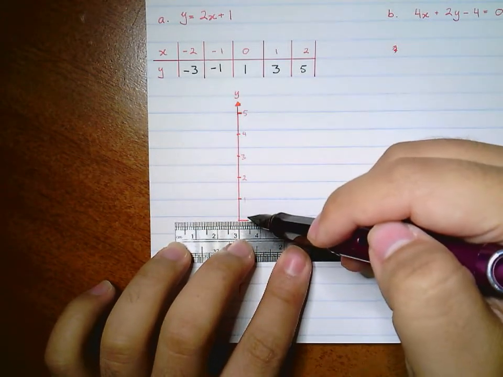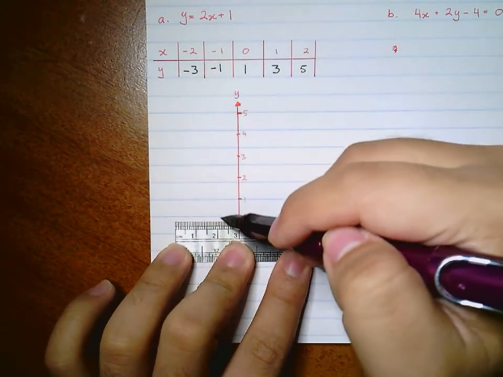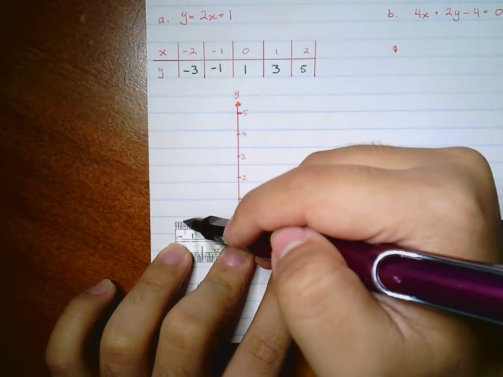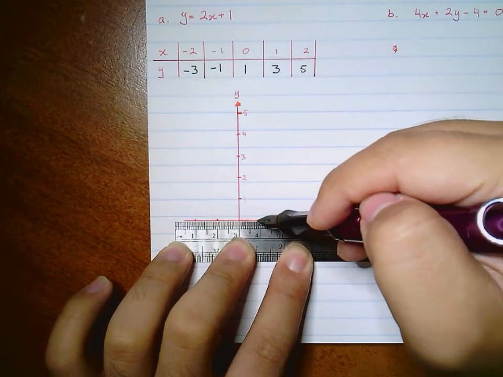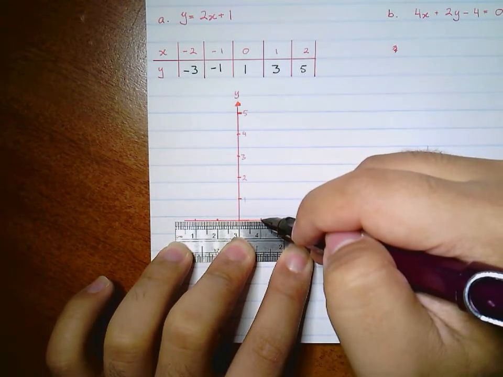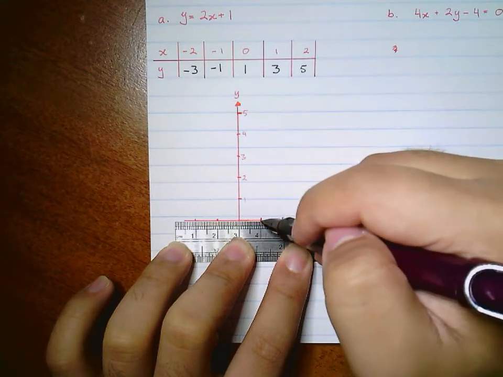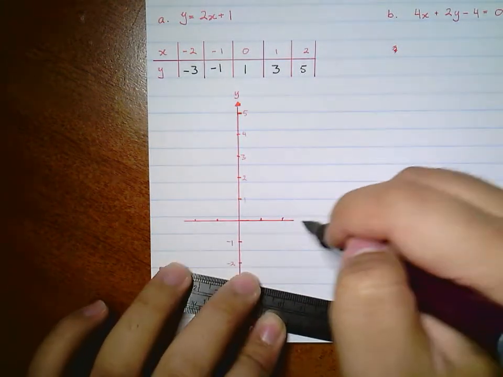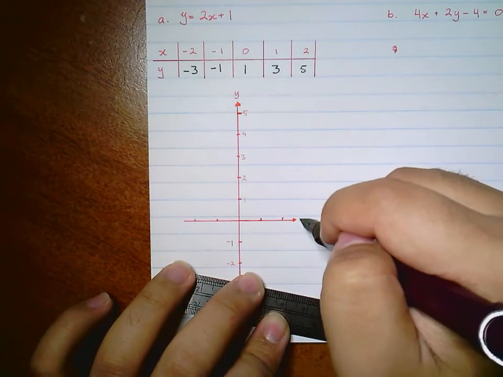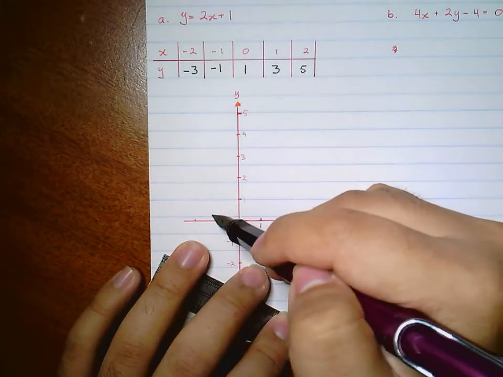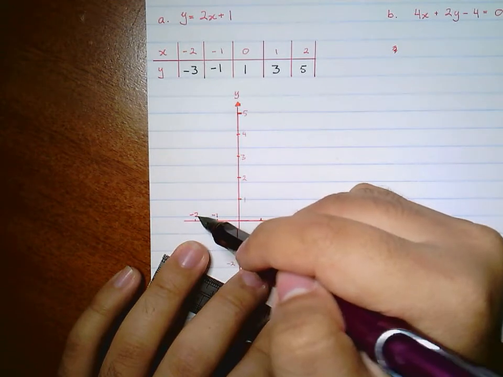So this is my 0. I marked it, so I know. That's -1, -2, positive 1, positive 2. And that's my x-axis.